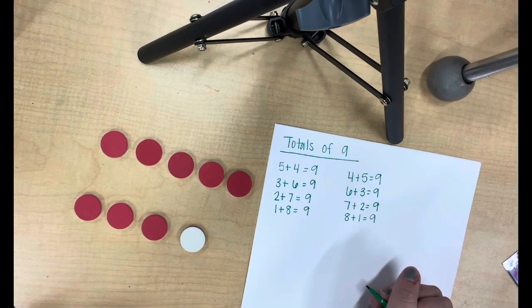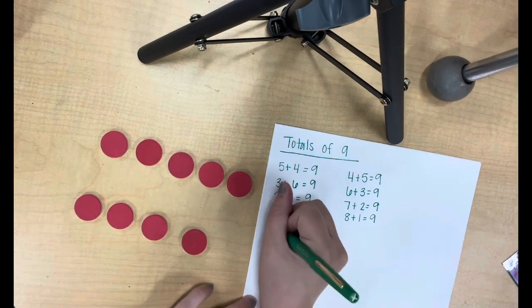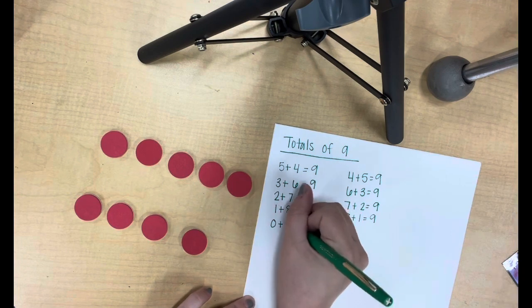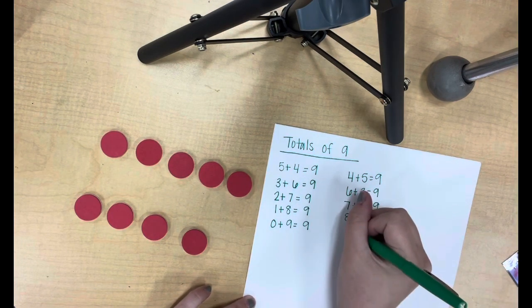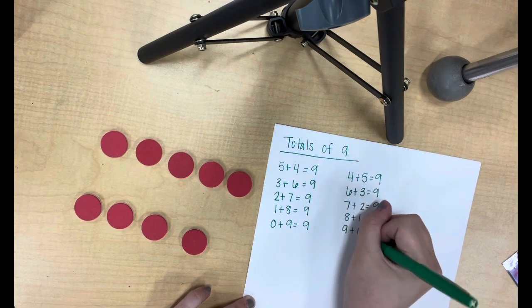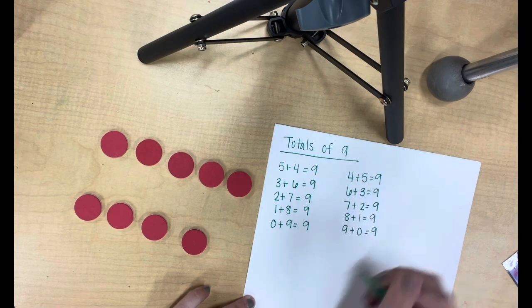And then there's one more. I can have no white, 9 red, for a total of 9. Commutative property tells me I can say 9 plus 0 is the same as 9.